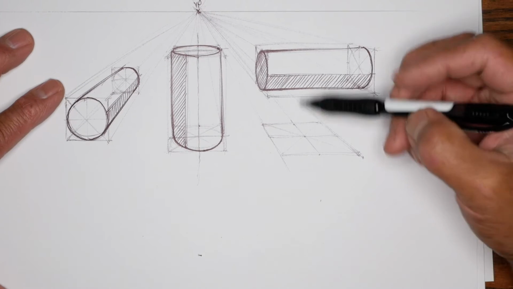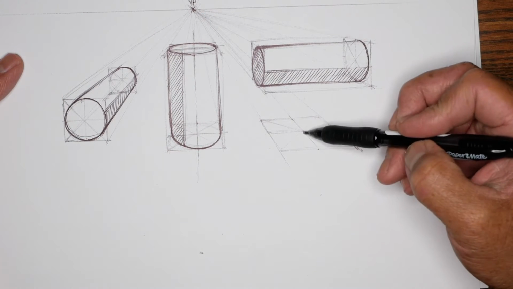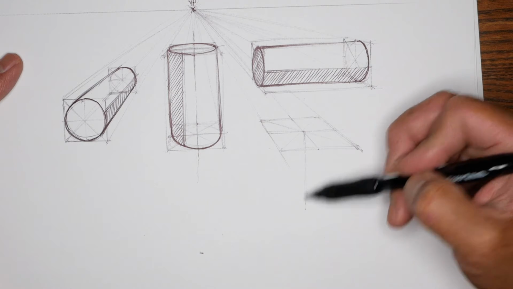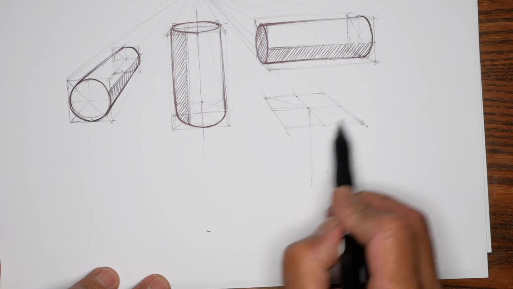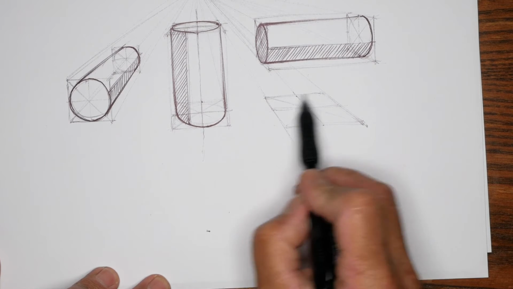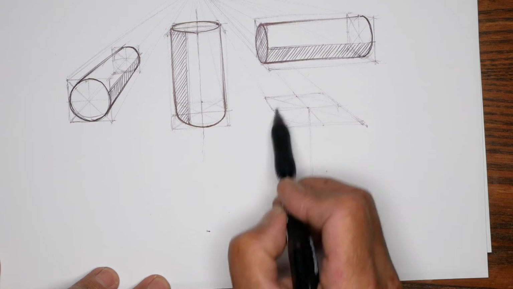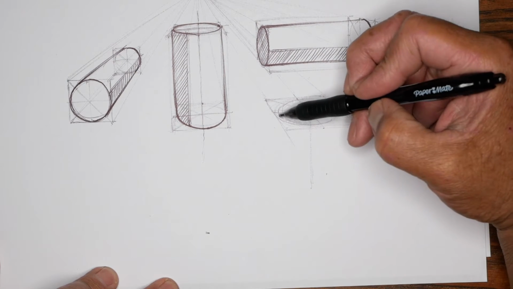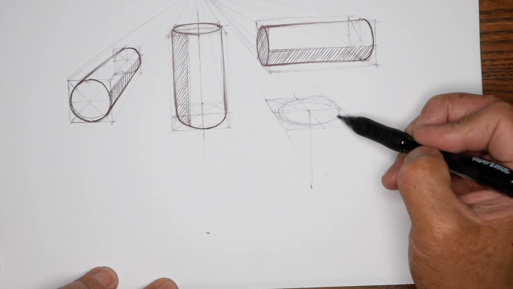The point of the cone, similar to square-based pyramids, is just straight down. Drop in an ellipse that touches those four sides, and I want to make sure that the major axis of this ellipse is horizontal, and tangent to point, tangent to point.